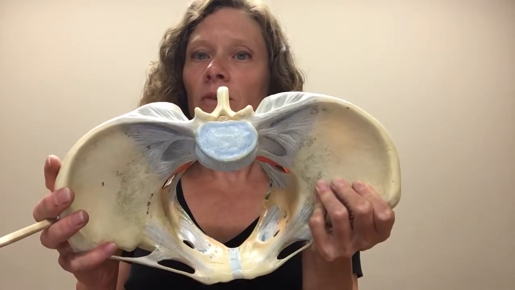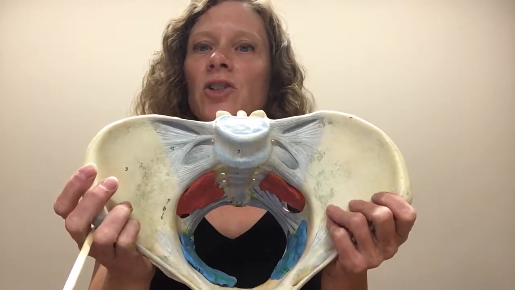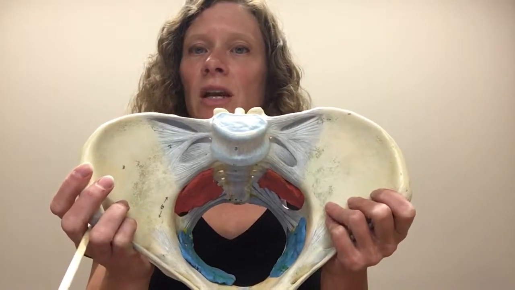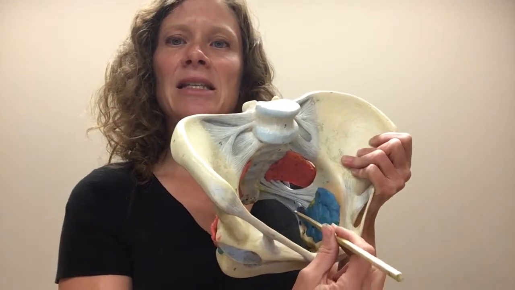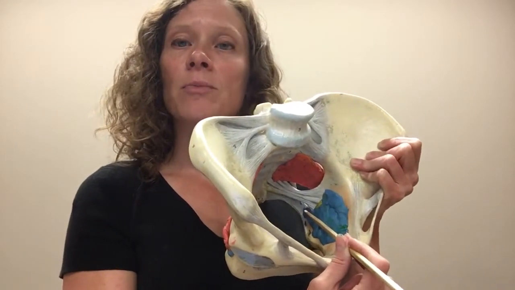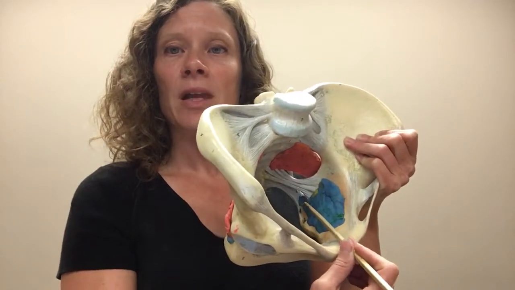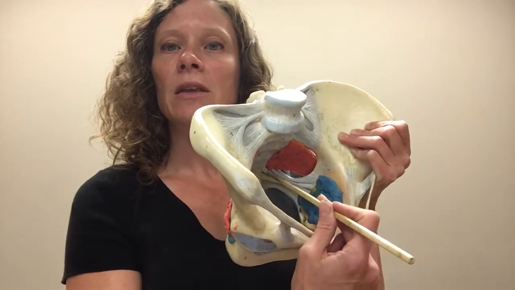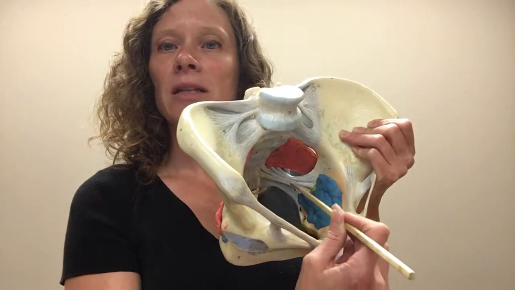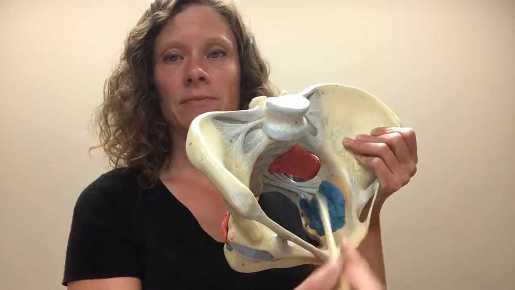Let's add the muscle for effect. This is obturator internus in its proper location. Now, take note of this. There's a tendinous extension that exits the pelvic cavity via the lesser sciatic foramen. And the lesser sciatic foramen is a space that's located between the sacrospinous ligament and the sacrotuberous ligament.